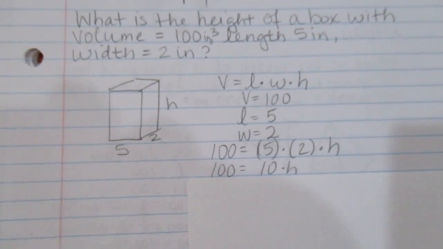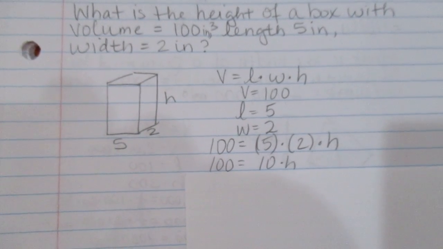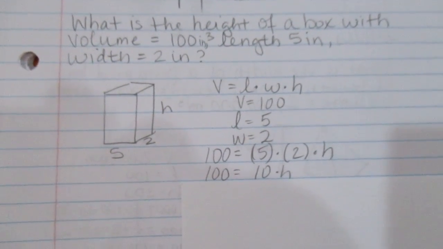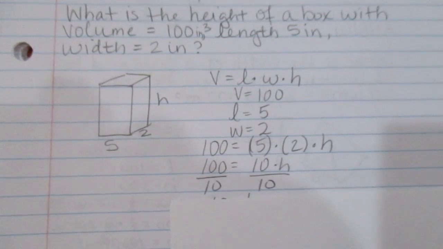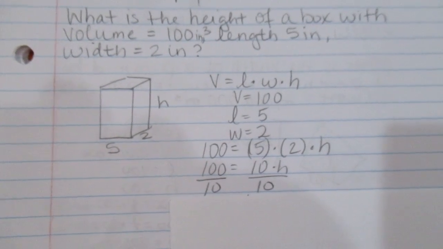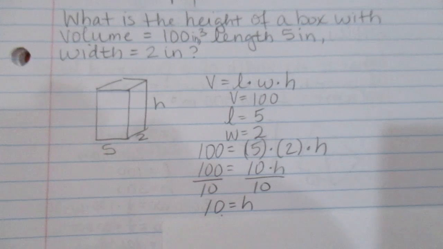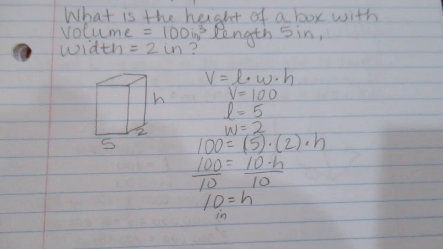Well, in this equation, the operation we see is multiplication. 10 times h, so h times 10. And so I want to do the inverse operation. The inverse of multiplying by 10 is dividing by 10. So I'm going to divide both sides by 10. And 10 divided by 10 is 1, and 100 divided by 10 is 10. So my height of the prism is 10 inches.